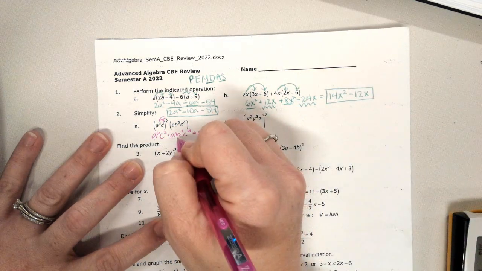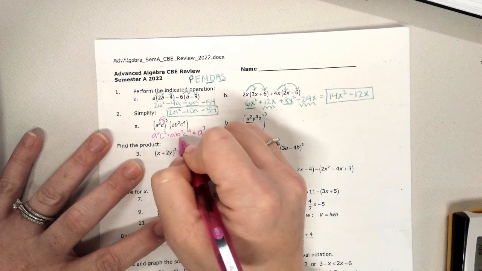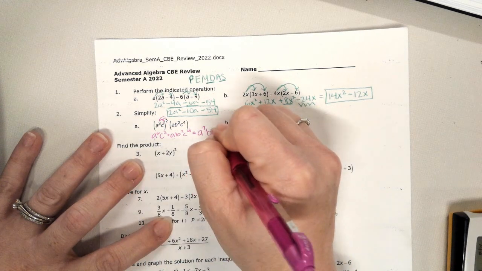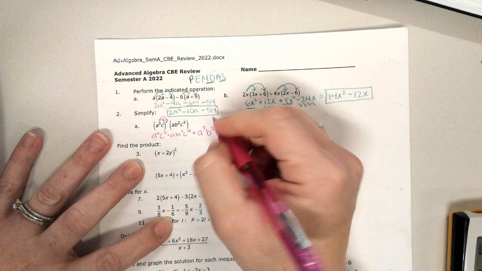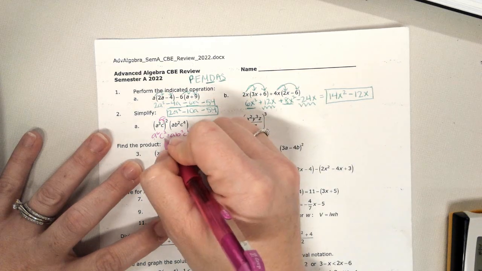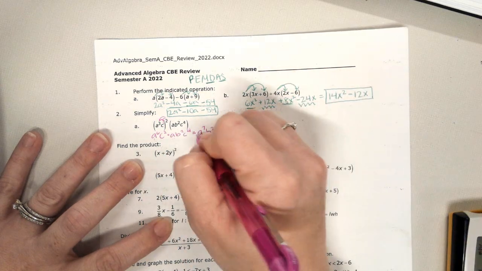Okay, b would come next because you put it alphabetically. B squared, there is no b over here, so it's just b squared. And then c squared, c to the 4th. Well, if I multiply it 2 times, and then 4 more, 2 plus 4 is 6.